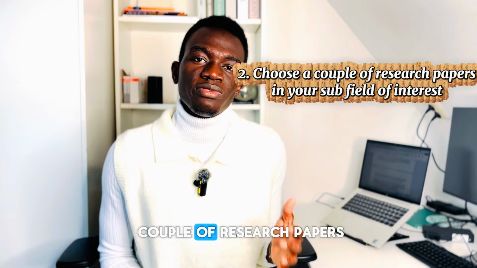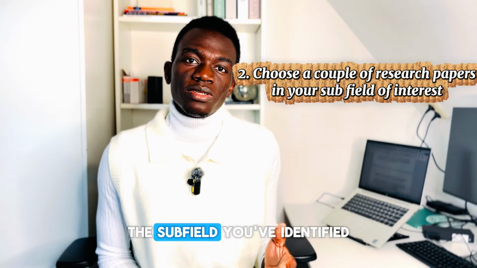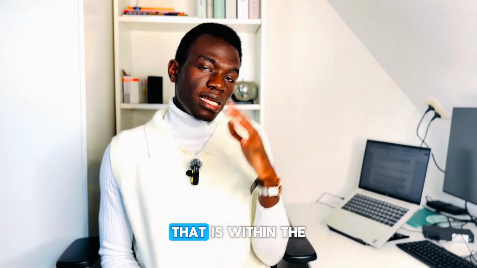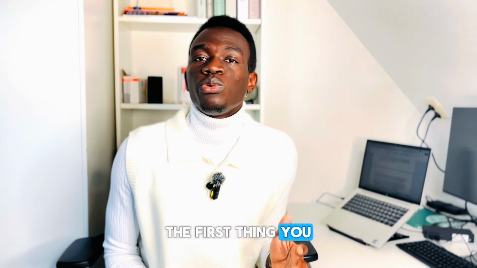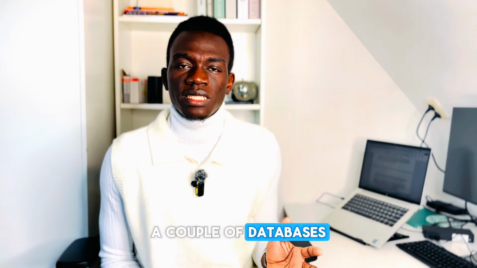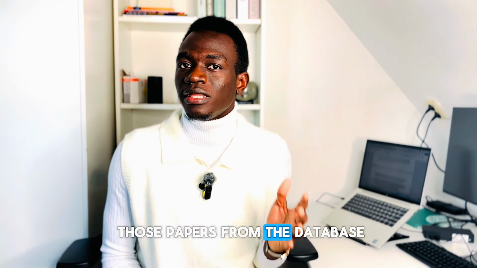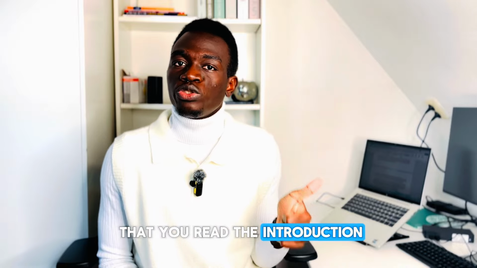The second step in finding the right research topic is to identify a couple of research papers that are within the subfield you've identified in the first step. For example, if you've chosen to work on transport infrastructure, which is within the big transportation field, the first thing you will have to do here is to identify a couple of databases like Google Scholar, Scopus, Web of Science. In those databases, you're going to identify papers that are working on your subfield of interest. Once you've downloaded those papers, you will read the introduction, the discussion, and the conclusion sections of the papers.